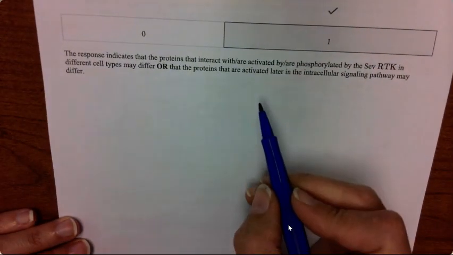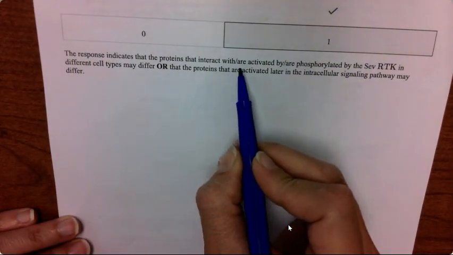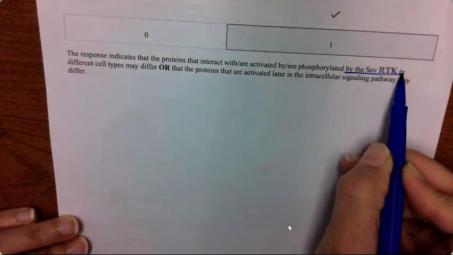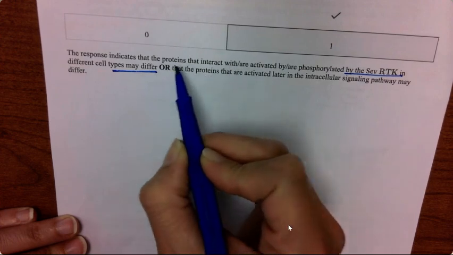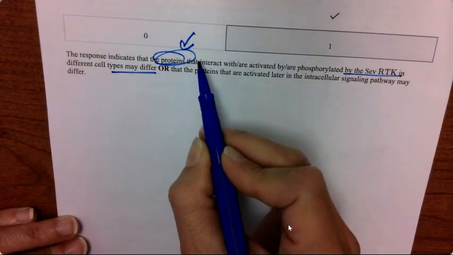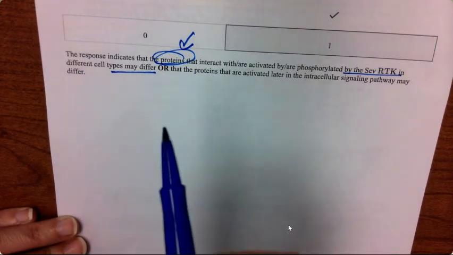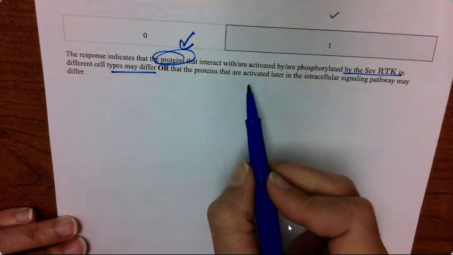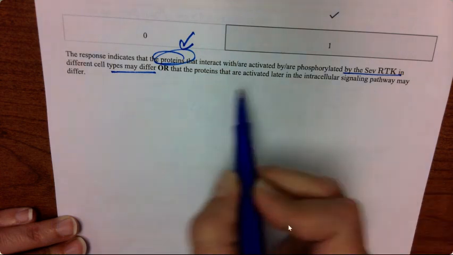The response indicated that the proteins that interact with, are activated by, or phosphorylated by the SEV-RTK in different cell types may differ. Yes, so different proteins, so different phosphorylation cascades. Different ones could be activated in different cell types, or the proteins activated later in the intracellular signaling pathway may differ.